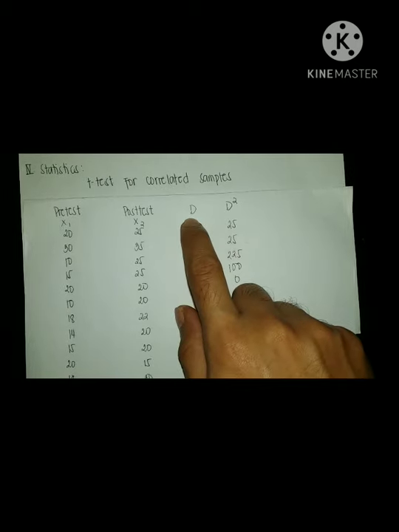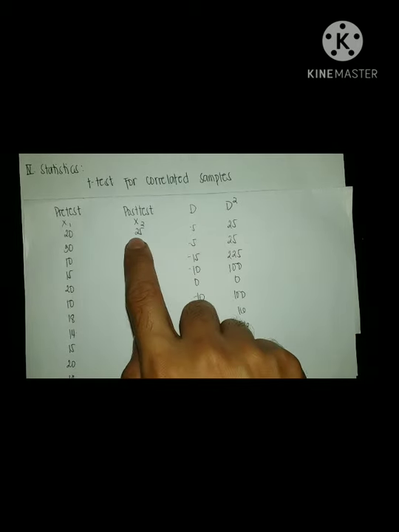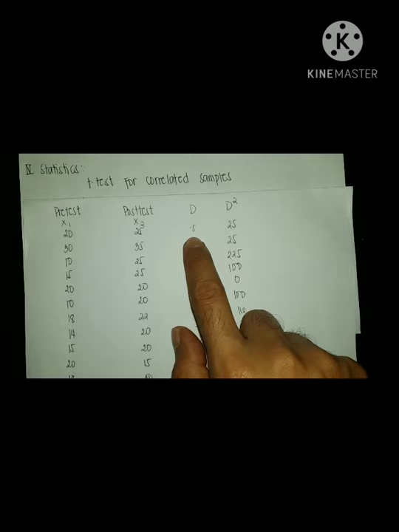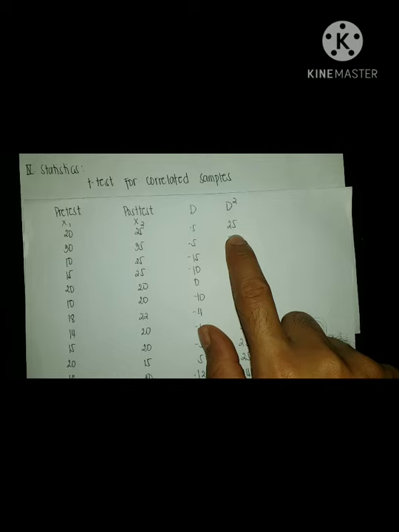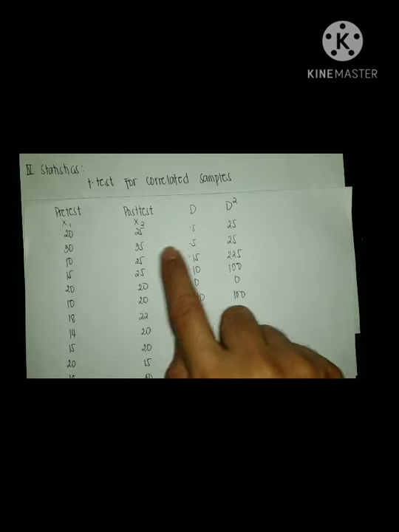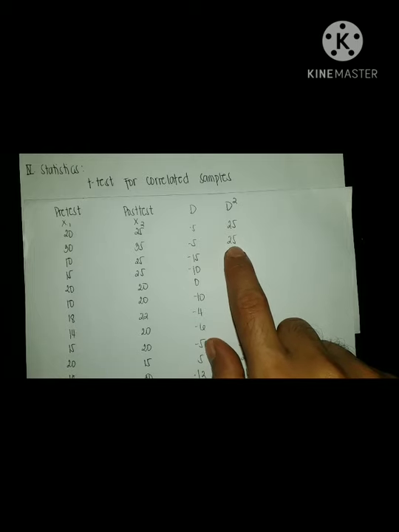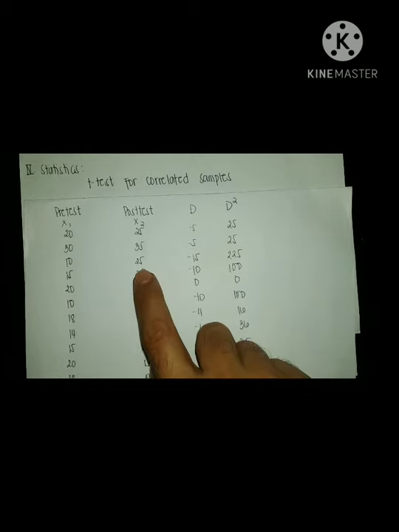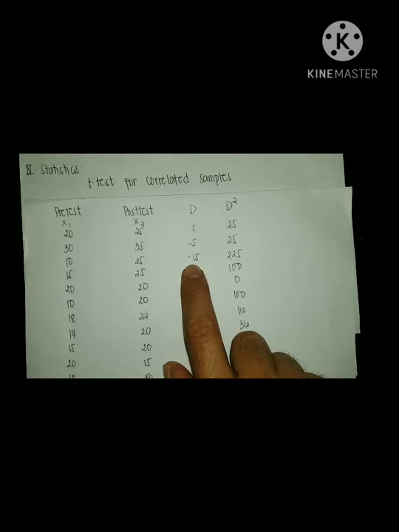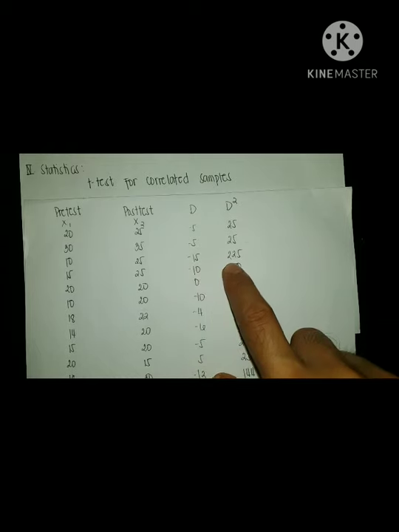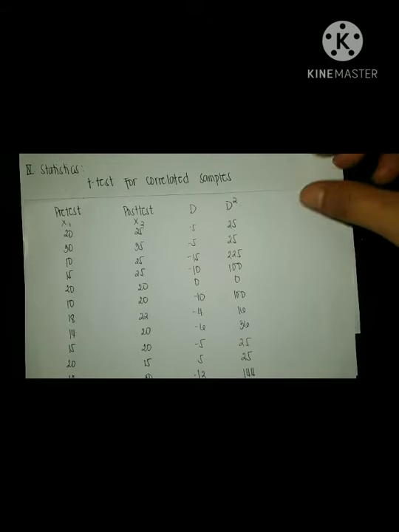So on d, we have 20 minus 25, which is equal to negative 5. Squaring negative 5 is equal to 25. Then 30 minus 35 is negative 5. Negative 5 squared is 25. Then 10 minus 25 is negative 15. Negative 15 squared is 225. Continue doing the same process until we arrive at the last data.